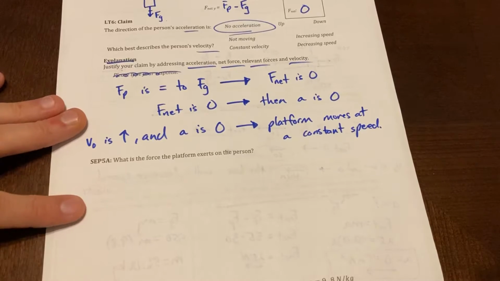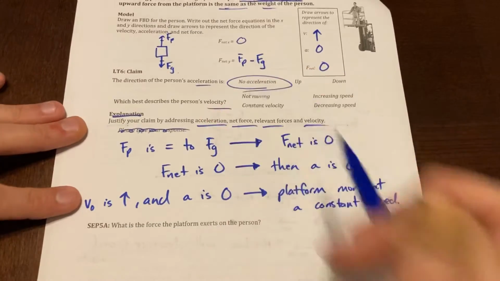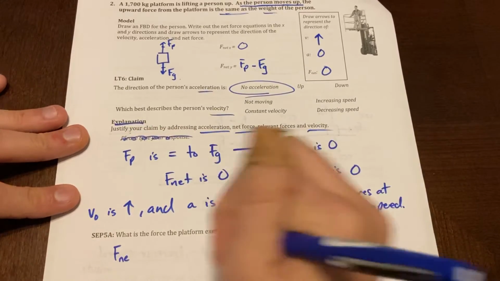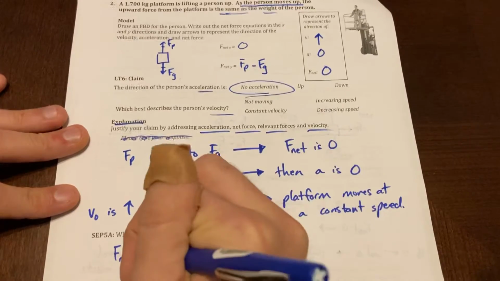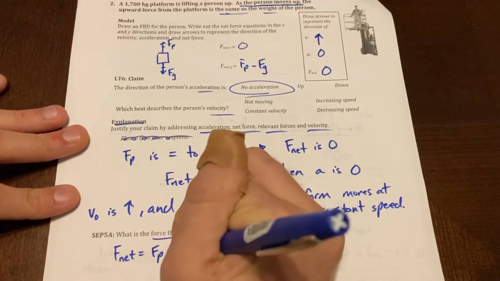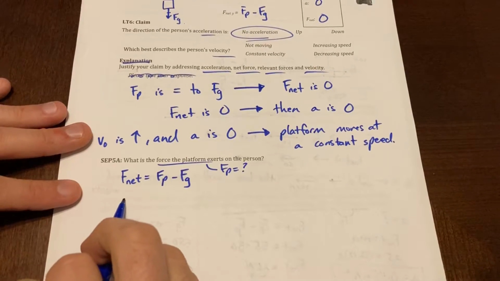Well, none of these have force push except for my net force equation. So at the end of the day, I'm going to use this equation. I'm looking for FP, and the only equation that has FP is FP minus FG right here. Okay. Problem is, I don't know my net force or my force.